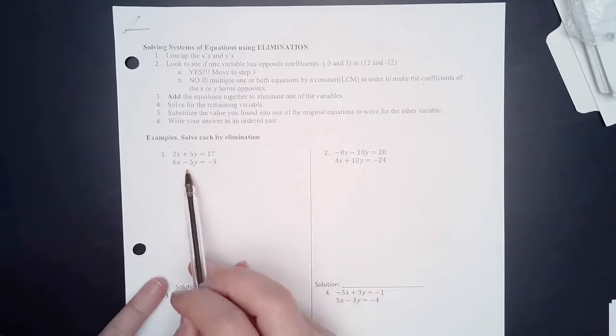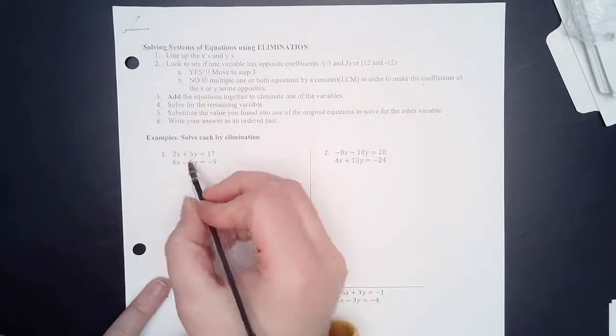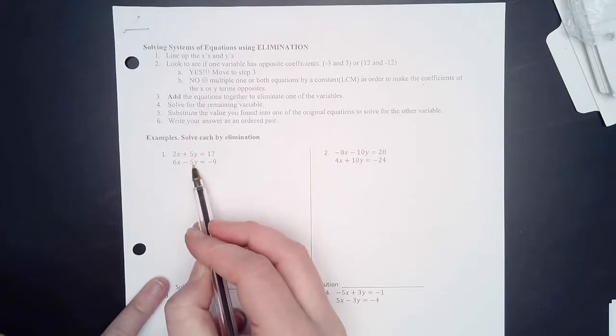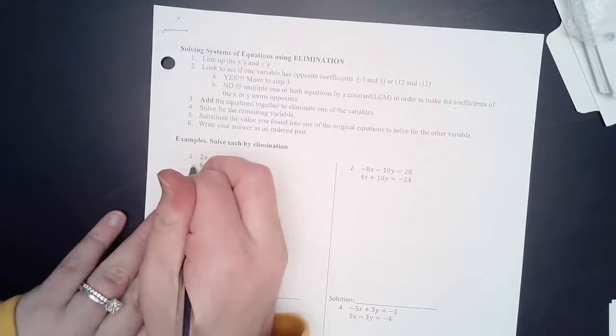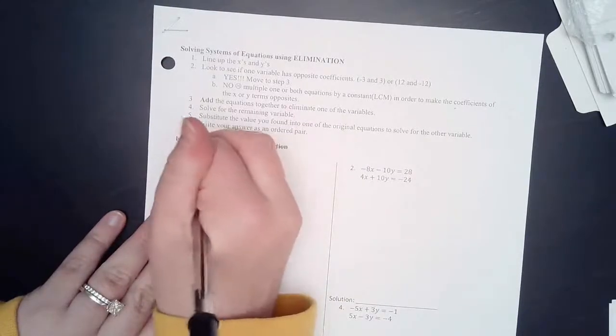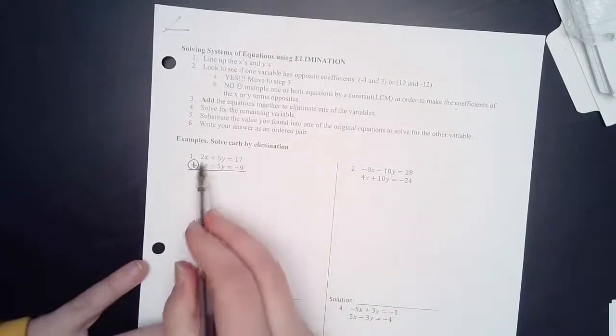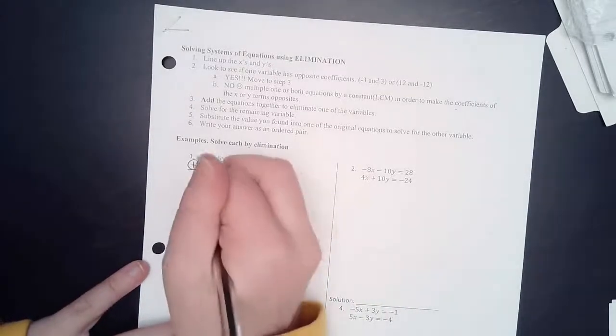this one. If you can tell, I have a positive 5y and I have a negative 5y. They are opposite coefficients, so right away I am just going to add my two lines together. By doing this, I'm going to get 2x plus 6x is 8x.